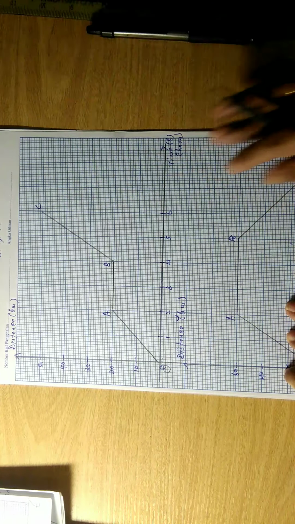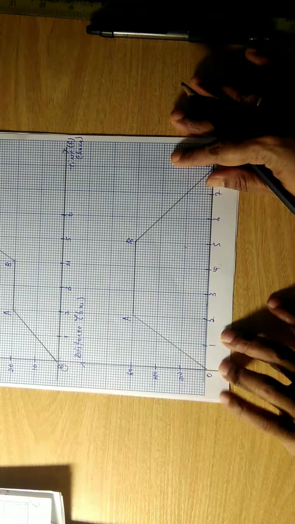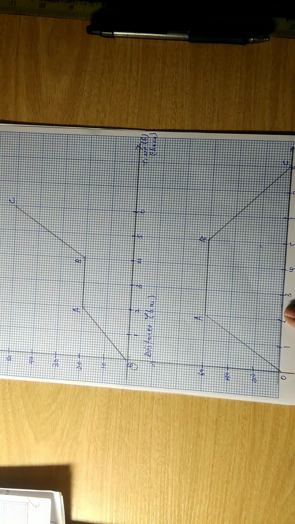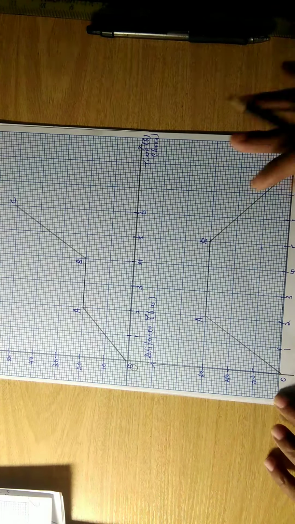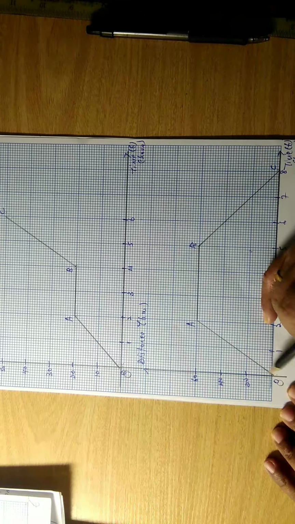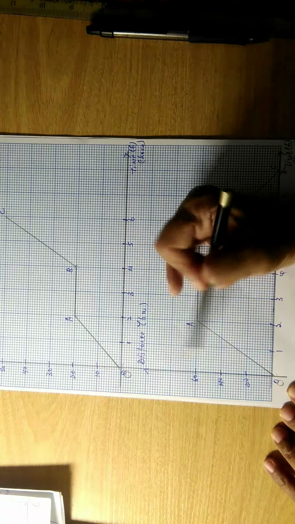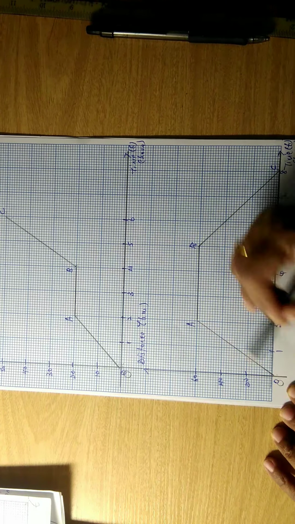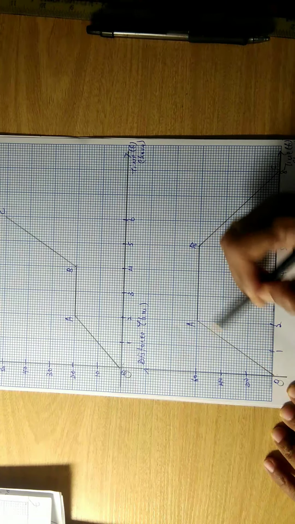Alright, okay, if you look at this graph, this is another graph that's distance against time. So what you can see from here is, let's say the particle starts here. Normally it starts from the origin. So from O to A, it's the same concept as this. It's a straight line, which means the gradient is positive, speed is also positive, meaning it's moving forward.